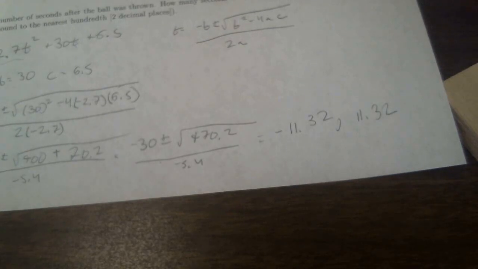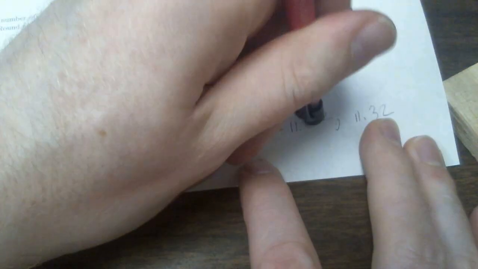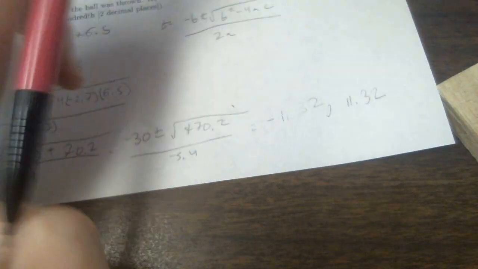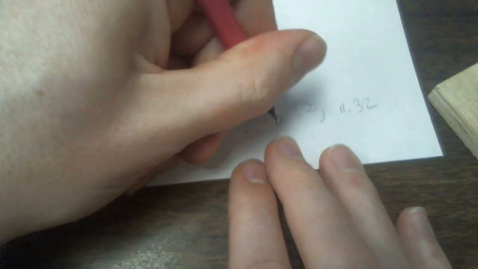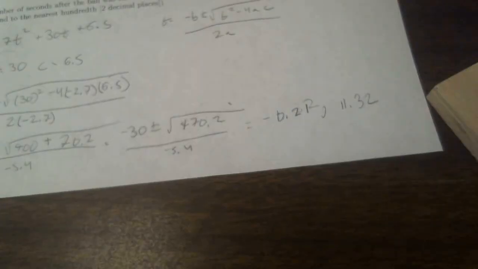All right, so when I take negative 30 plus the square root of 970.2 and divide by negative 5.4, I end up with negative 0.21. So I must have made a calculation error previously. And again, these represent times.